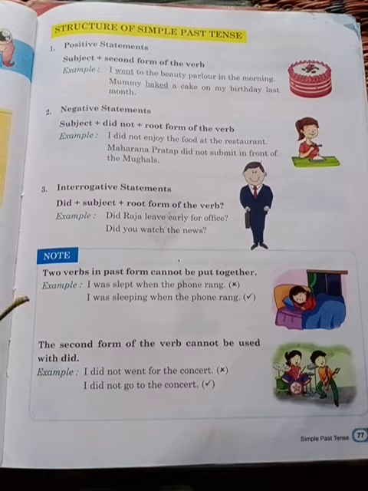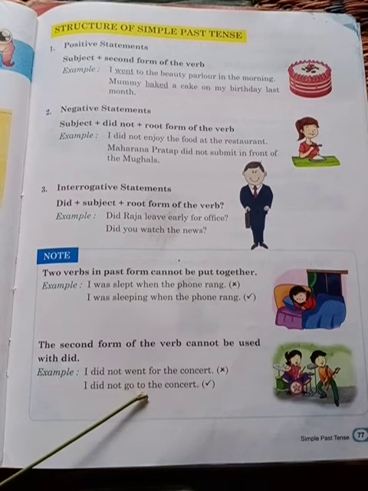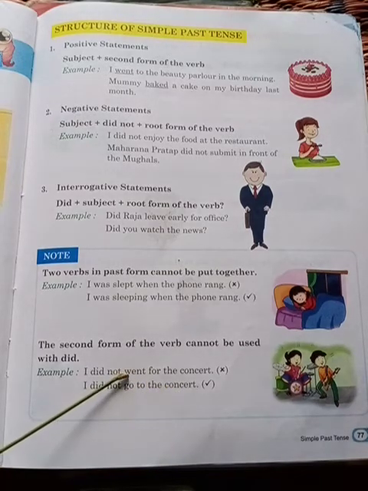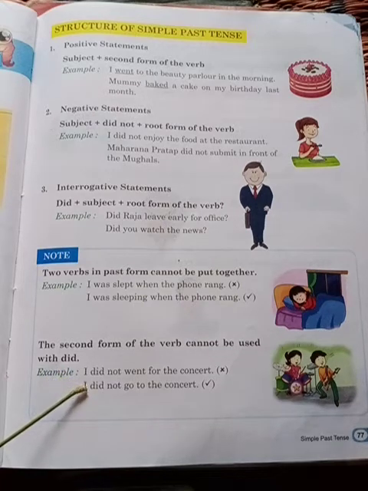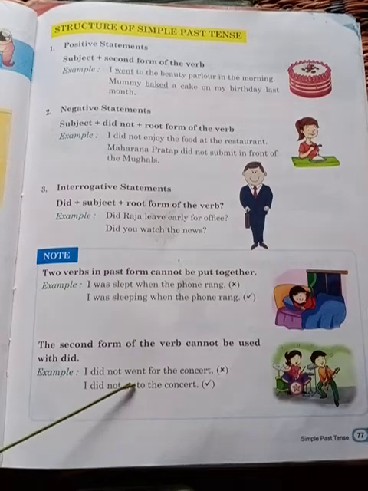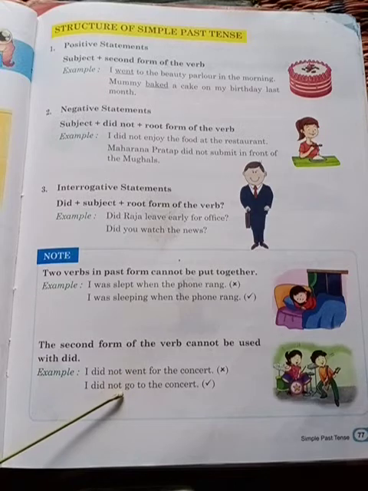In this sentence here, did and went both come in past. So therefore it is incorrect, because did also comes in past and went also. For it to be correct, let us see the correct answer. I did not go to the concert. When we write did in the sentence, the verb that follows will be the first form, meaning the base form of the verb. So here, instead of went, we can see go.